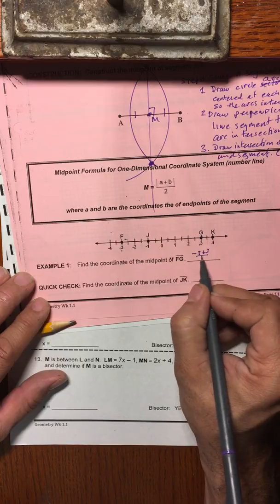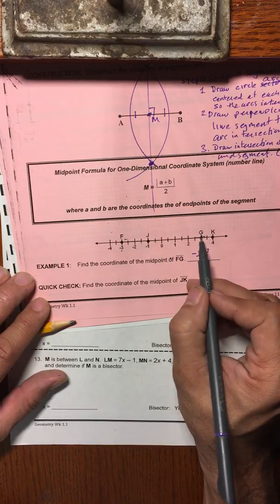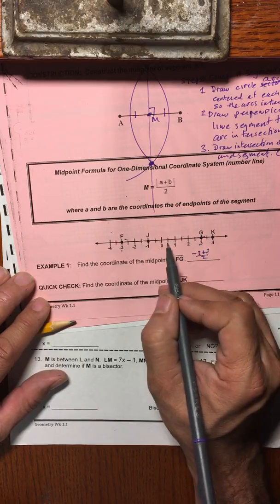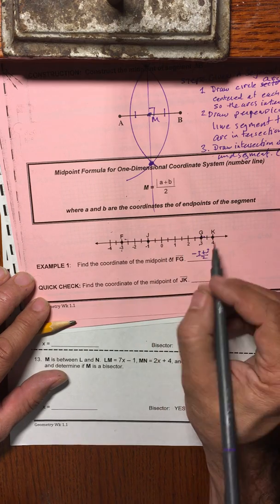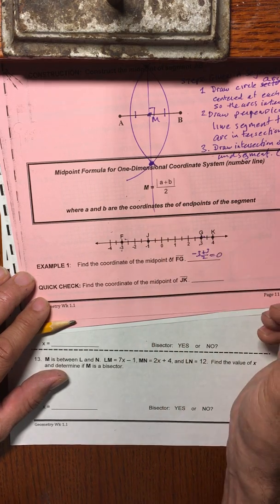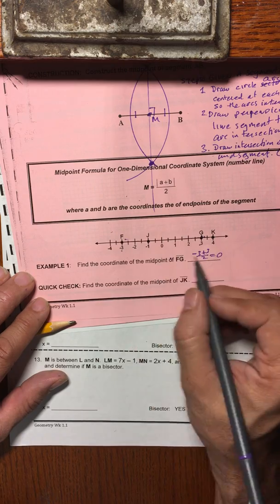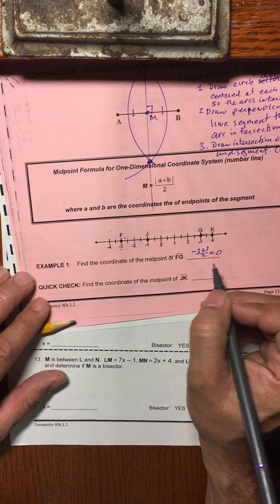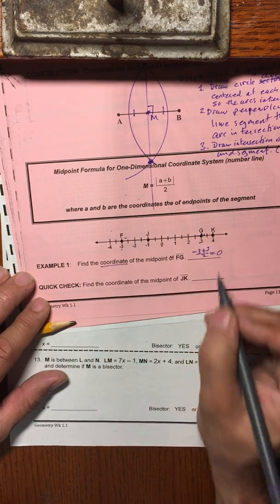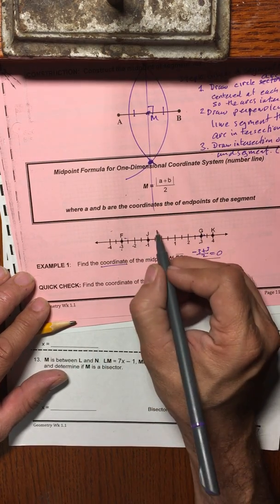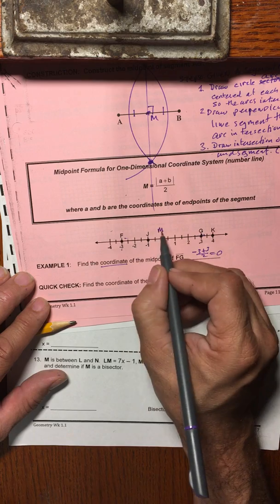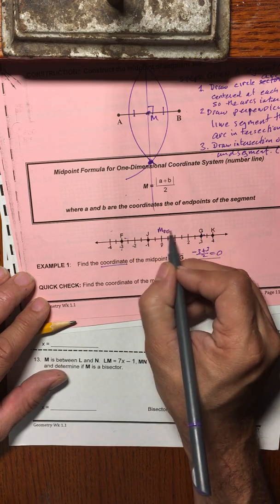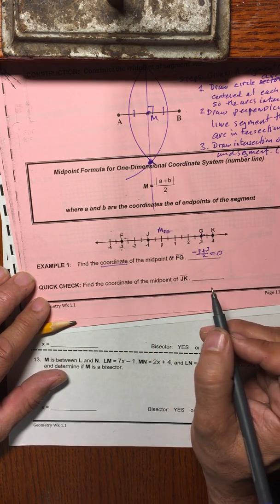Then take half of it, because I want to go halfway. And this would be 0. So the coordinate of the midpoint M of FG is 0.